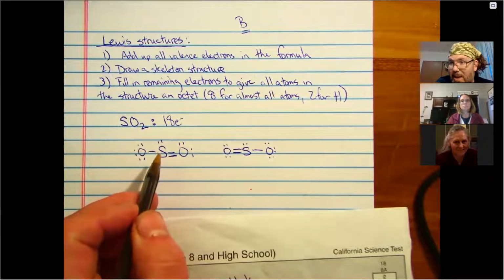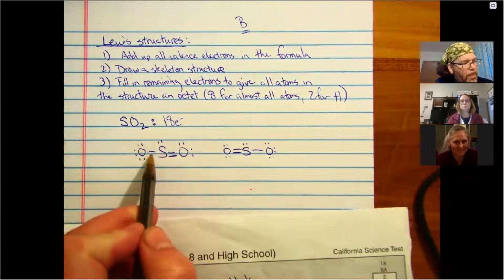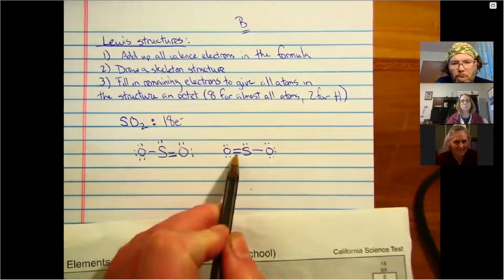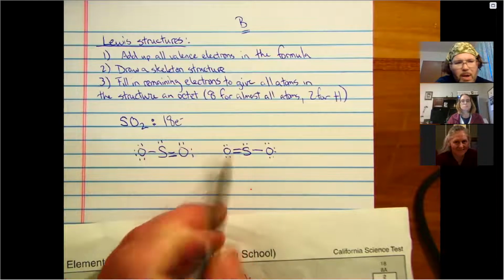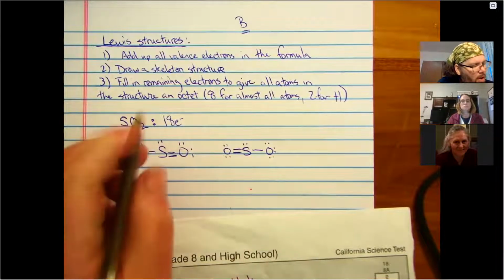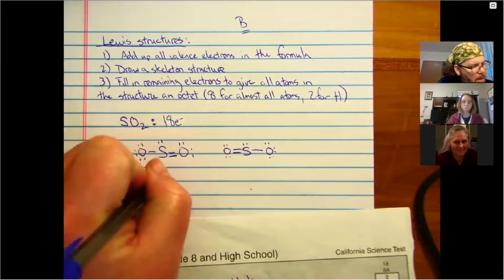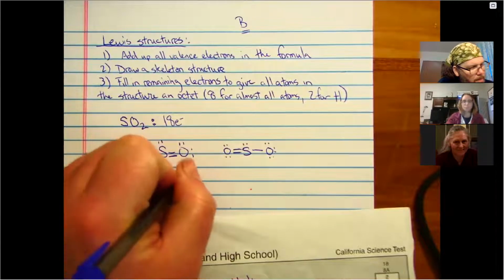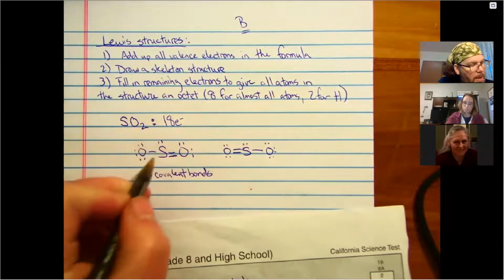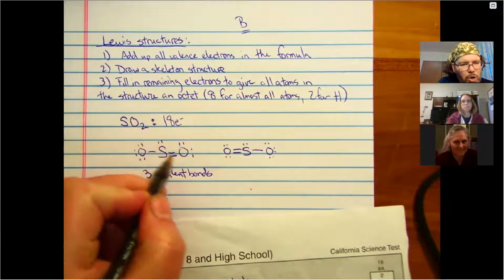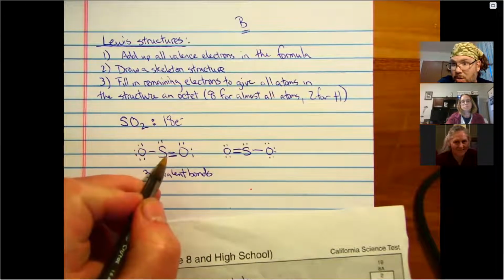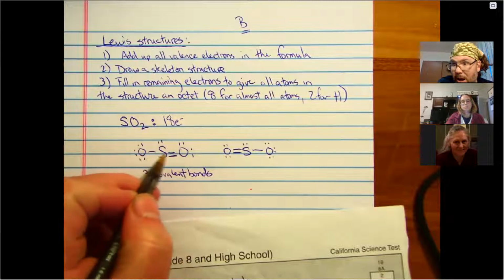So what does that mean? If they're an average between what the bond looks like in this structure and what the bond looks like in this structure, then in reality we have a total of 3 covalent bonds that are being averaged over 2 bonding locations. Each of the places where a sulfur oxygen bond exists of some type, I call those bonding locations.